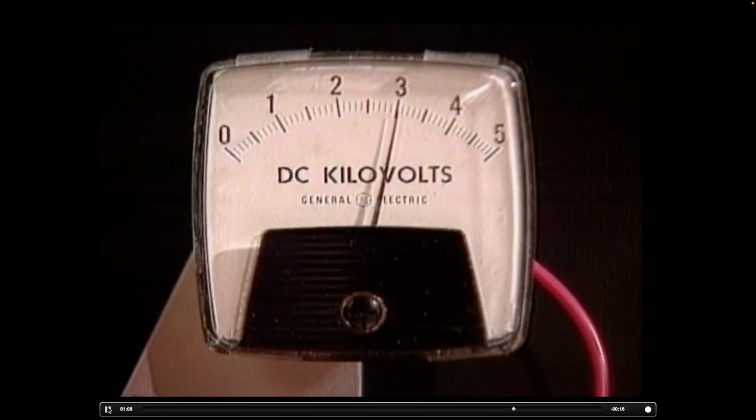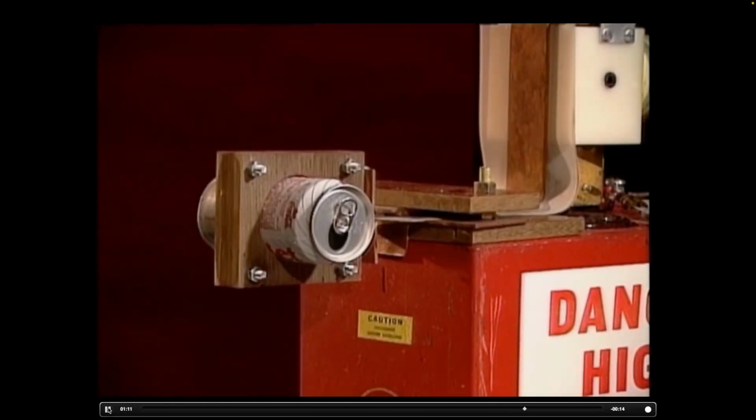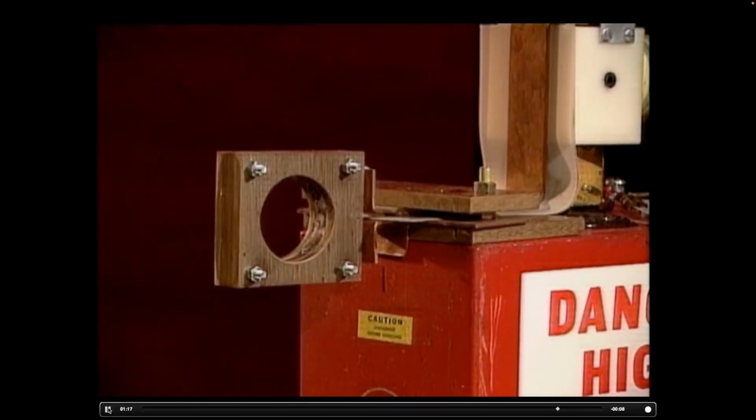This demonstration uses an electromagnetic field to produce a large electron current in the aluminum can. The capacitor is now fully charged, so we can turn off the charging power supply and discharge the capacitor through the coil. We will now repeat this action in slow motion.